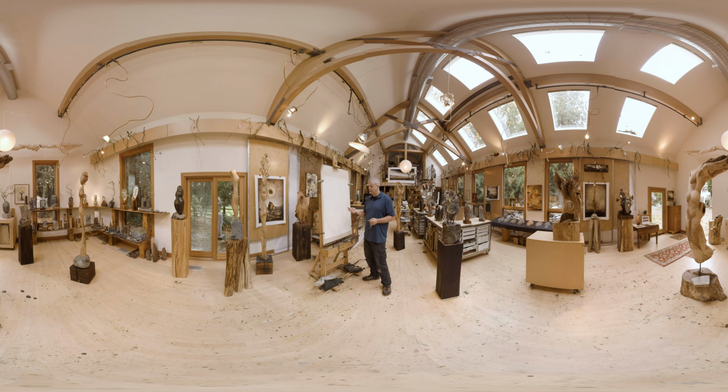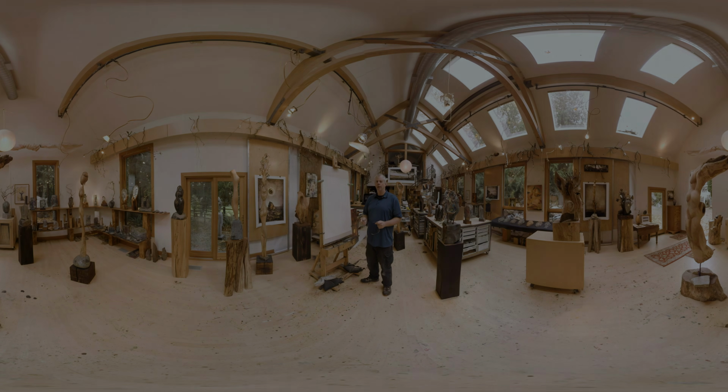I had a conversation with a colleague about this the other day. I think when you introduce a level of abstraction into the work, you actually open the doors for the viewer to actually look at it in a fresh way.